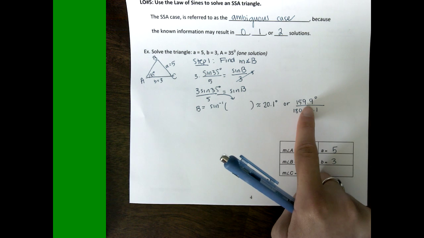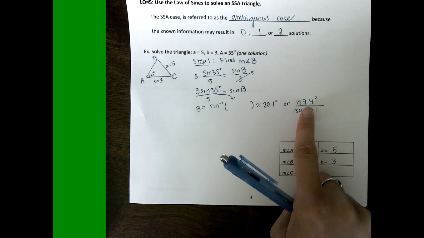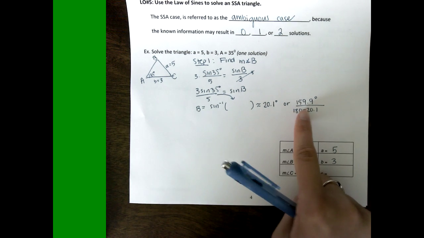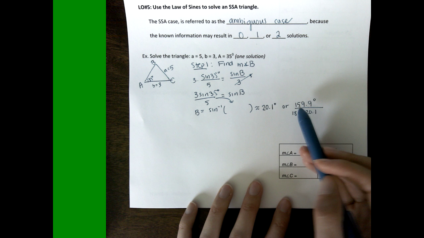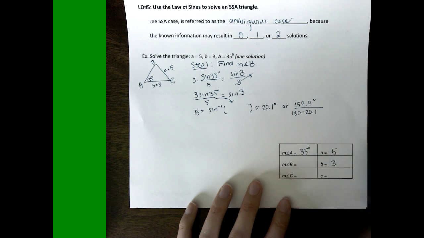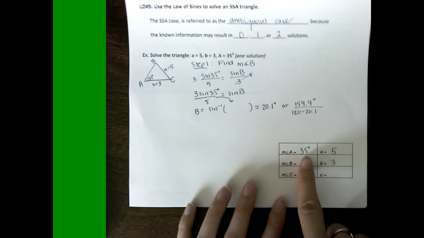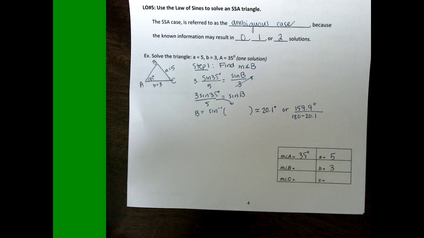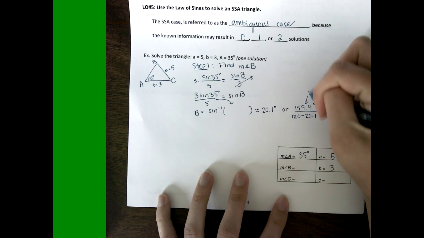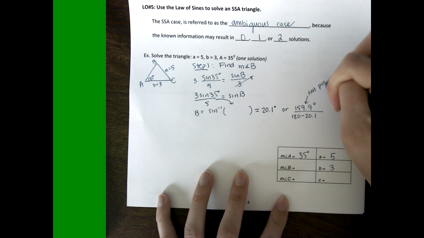Is that reasonable? Can that work? The answer is no here, because the measure of angle A is 35 degrees, and this is about 160, and 160 plus 35 is too big for a triangle, right? Those are going to add up to more than 180 degrees, so that is not possible.